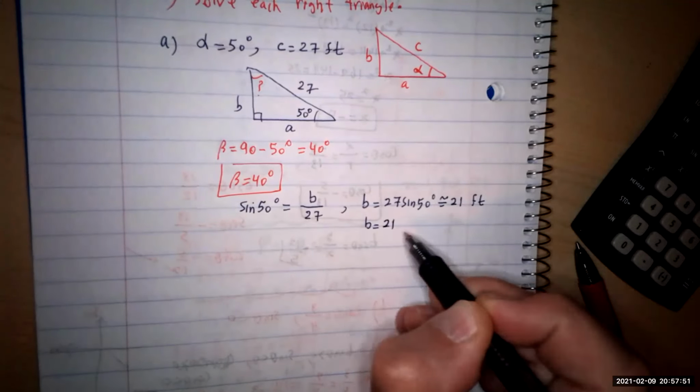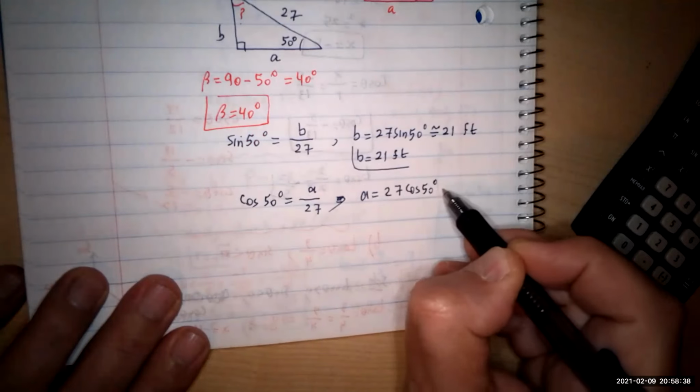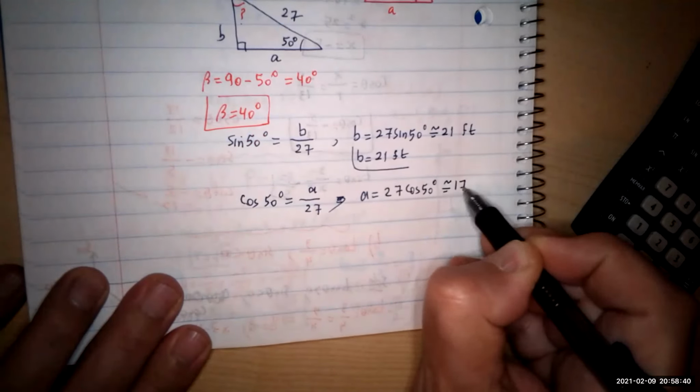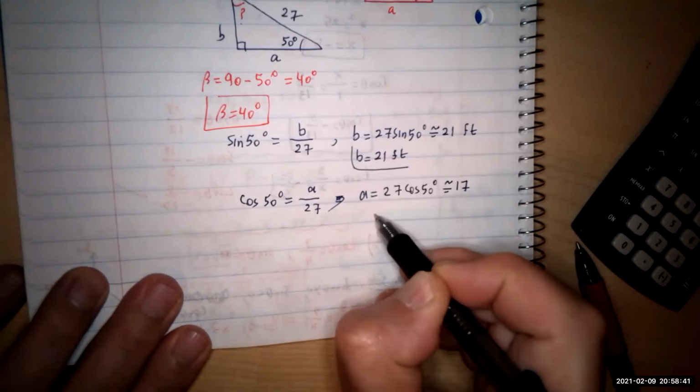So this is going to be the case. So the A is going to be, we cross multiply, that gives us 27 cosine of the 50 degrees. If you check this with your calculator, that should give you 17. So the A would be 17 feet. Check it, but it should be fine. So there you are.